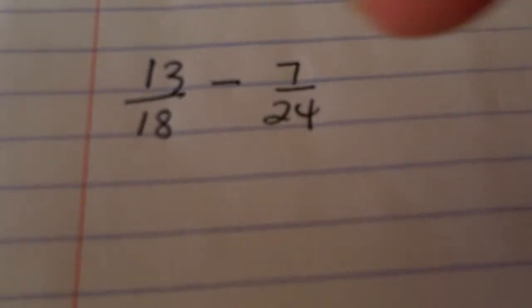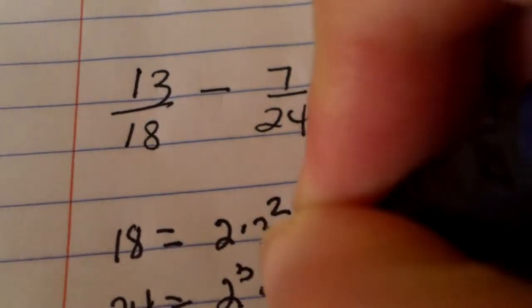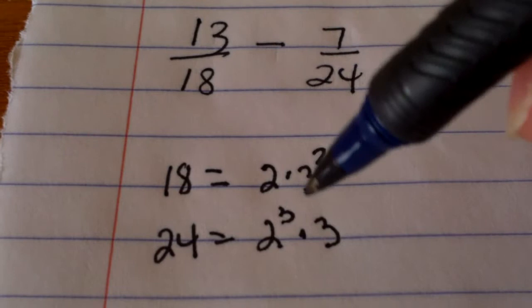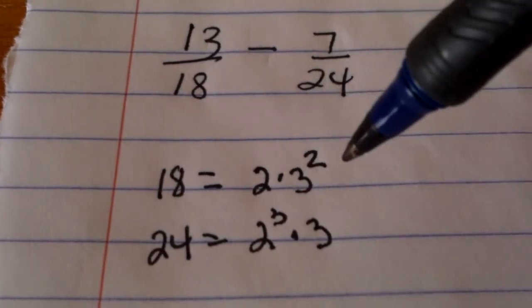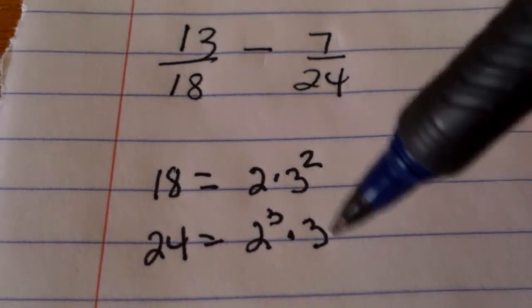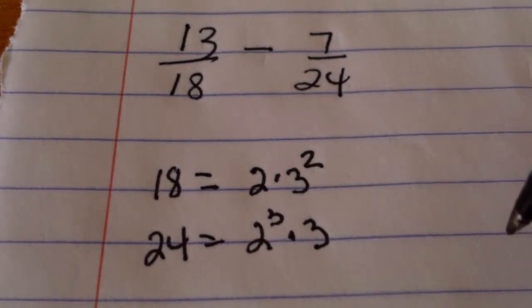Now, what happens when you don't have a common denominator? Oh, you sigh because you have to find a common denominator. Again, let's break those denominators down. So you have here 2 times 9 basically, and then 3 times 8, but just written in its prime factored form.